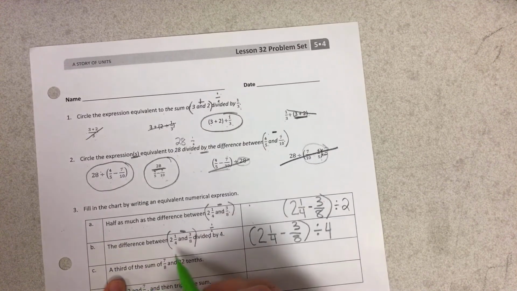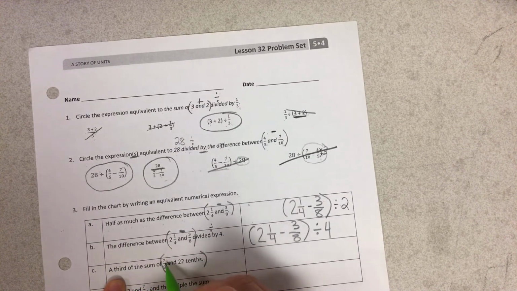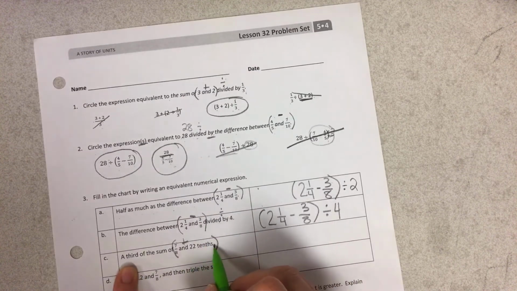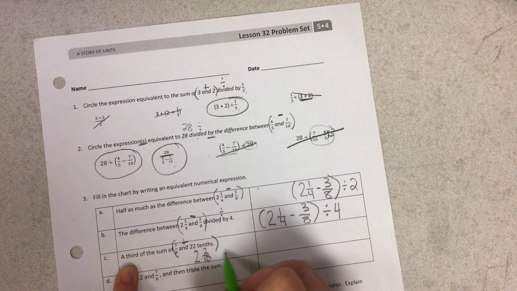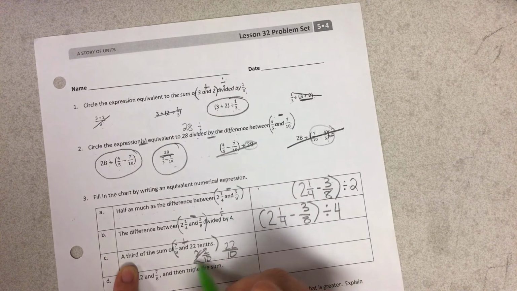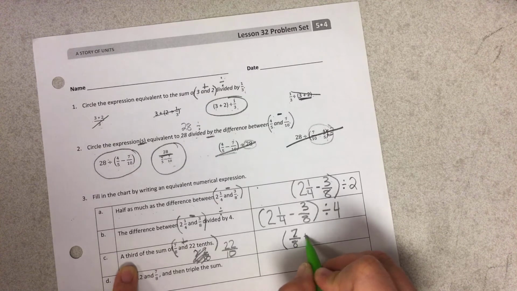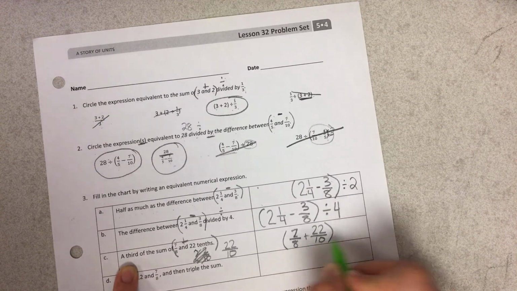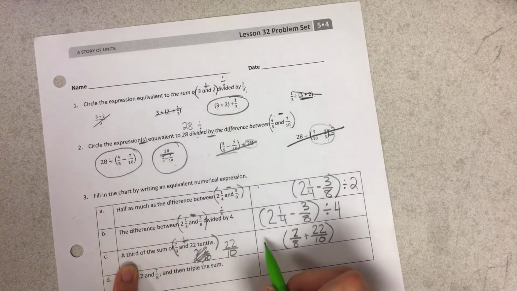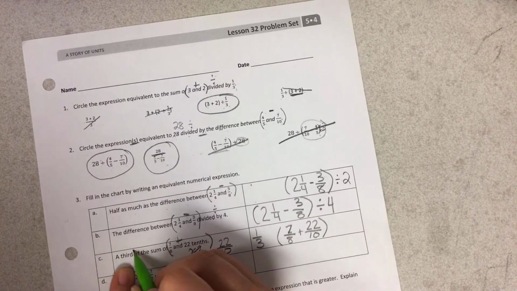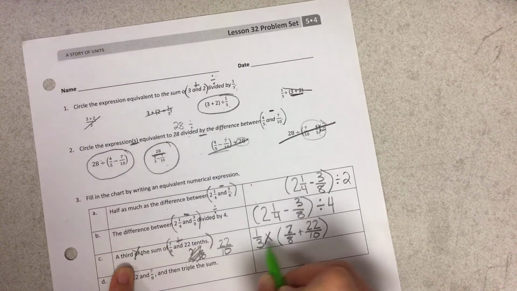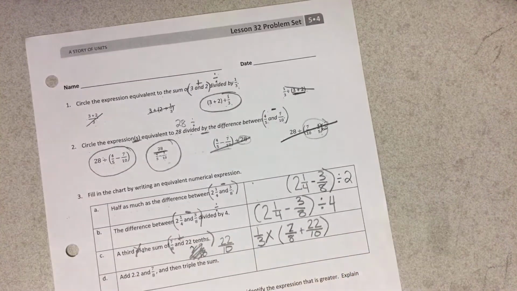A third of the sum of 7/8 and 22/10. So sum is going to tell me I'm adding, okay? 22/10 is going to be 2 2/10. Or what I would honestly do, I would probably just write 22/10 that way, not this way. So I'm going to go ahead and put this in parentheses, 7/8 plus 22/10. And it says a third of the sum. So I am going to take 1/3, and the word "of" means multiplying. So 1/3 of the sum of those two numbers.